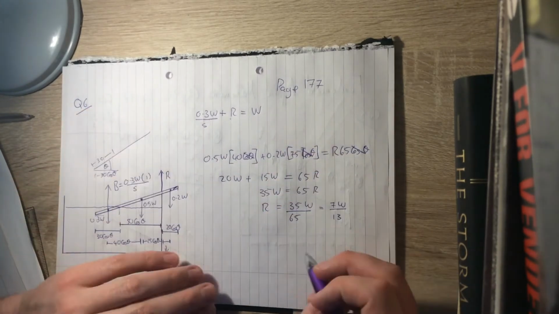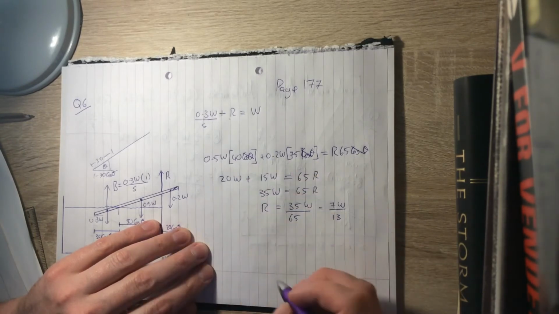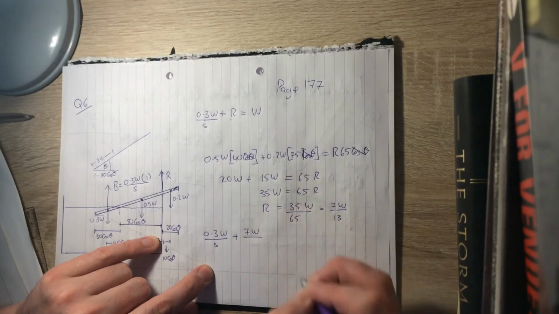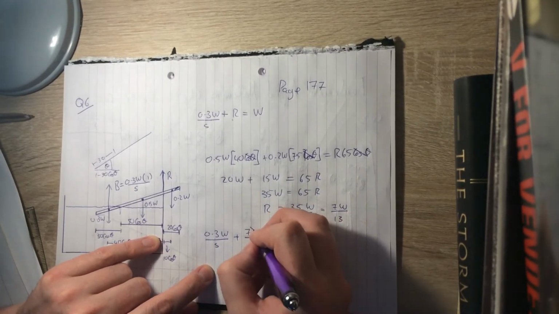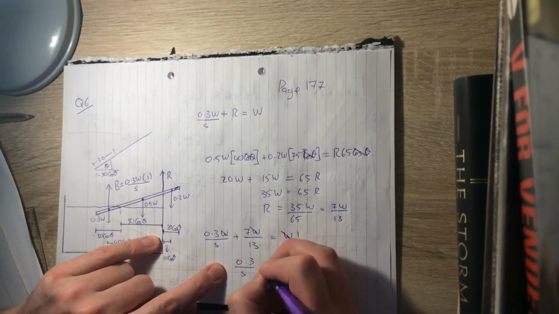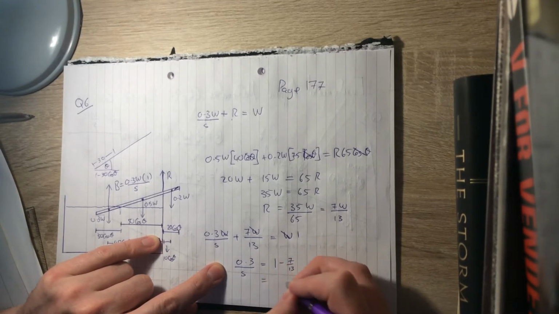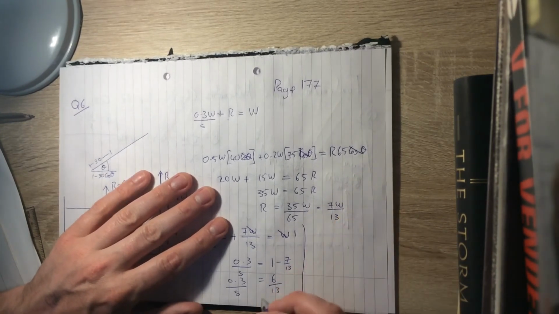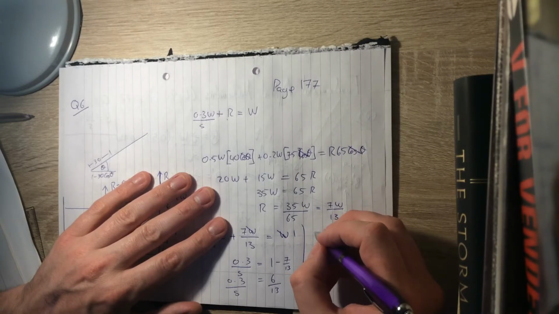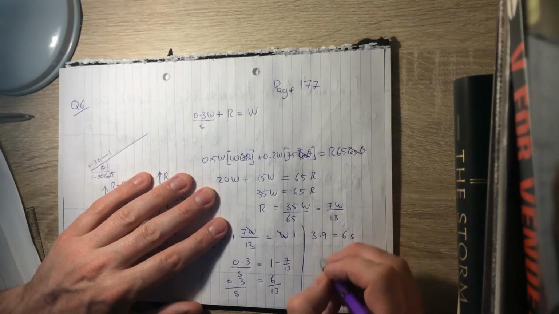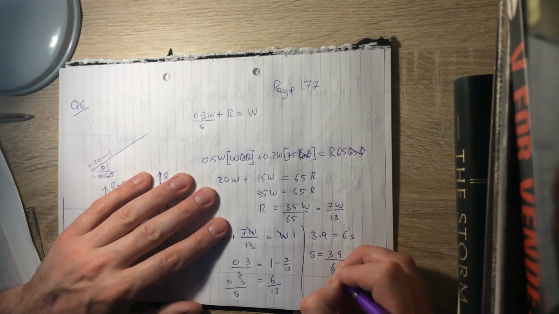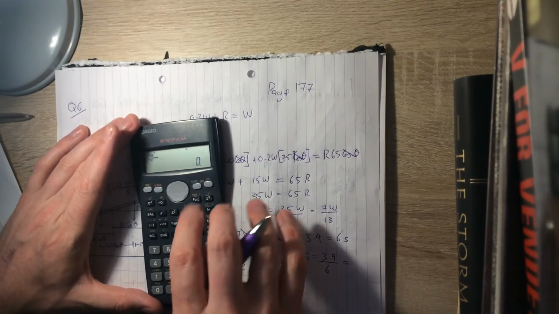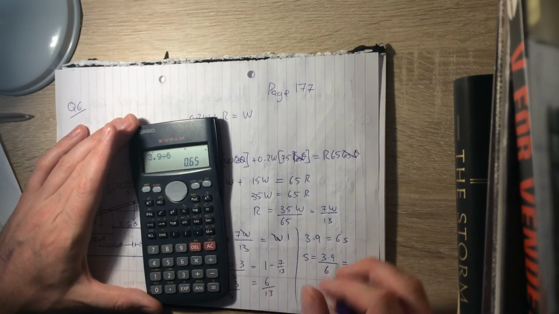We can now replace R. It doesn't matter which way you do these, there's always one thing that has to be found and then the other. But this equation here is going to become 0.3W over S plus my reacting force of 7W over 13 equals my total weight W. You see straight away there, W's cancel, and 1 here means 0.3 over S equals 1 minus 7/13, which is 6/13. Cross multiplying gives us 0.3 times 13 is 3.9 equals 6S, and then dividing through, S equals 3.9 over 6. Let's see if we can write it as a decimal: 0.65.